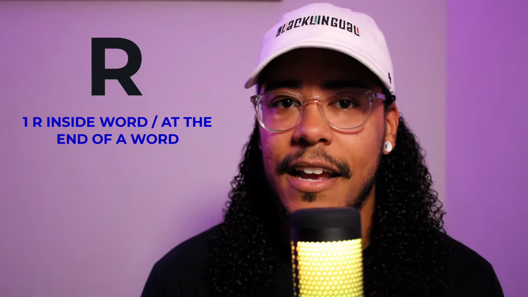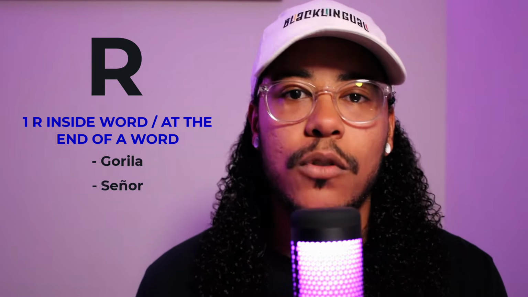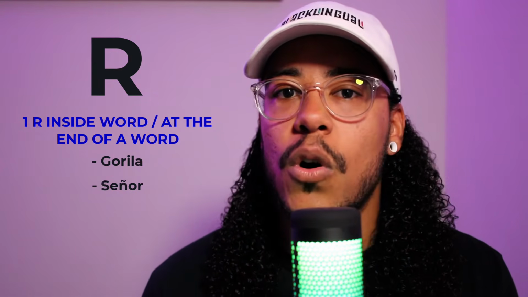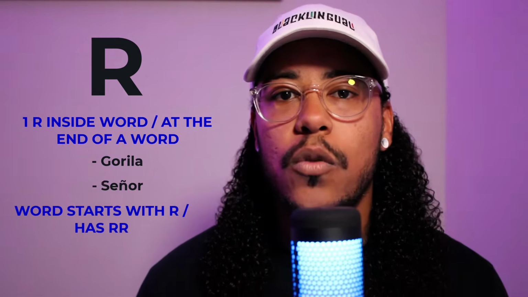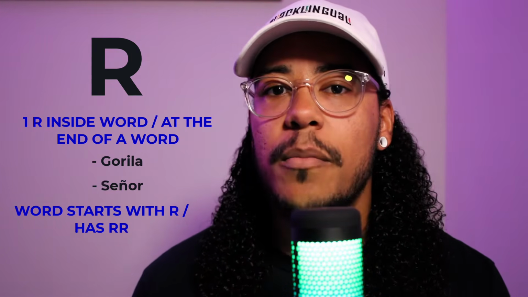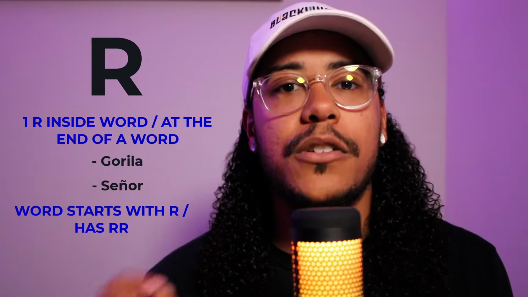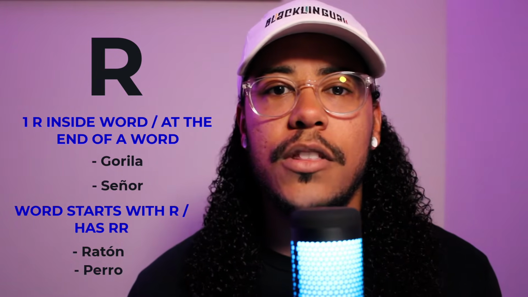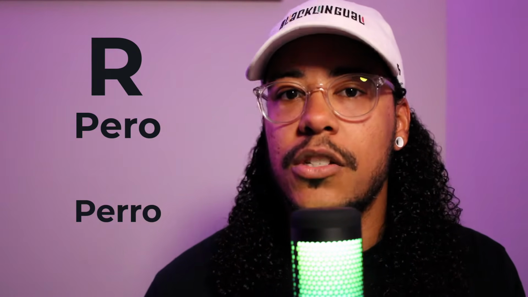R is the hardest letra in Spanish, so sorry in advance for the amount of time that you're going to spend trying to get used to this one. But don't let it keep you from speaking because you'll get better the more that you practice. When there's one R and it falls inside or at the end of a word, it has more of a th kind of sound, like a D. So, señor or gorila. When a word starts with R or there's two of them back to back, then it's got more of that trill sound. So ratón or perro.